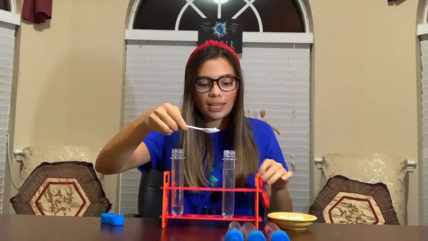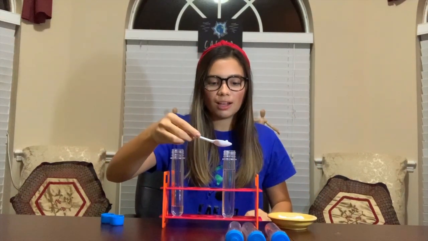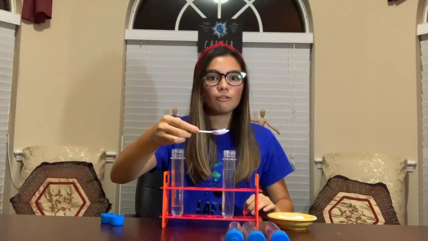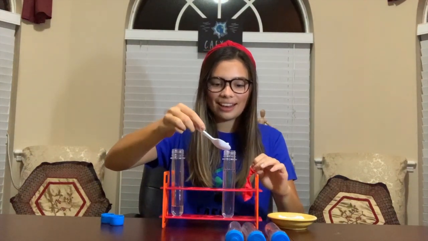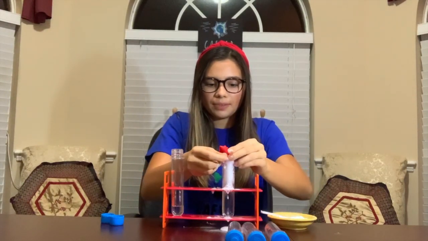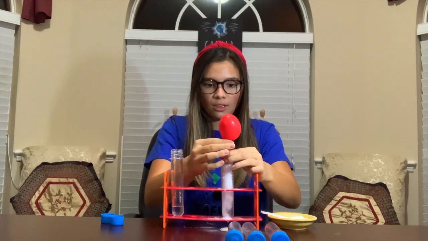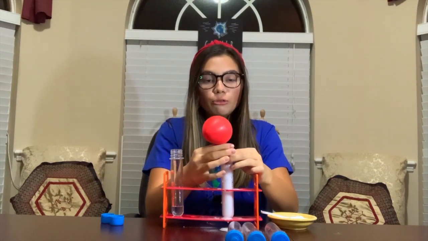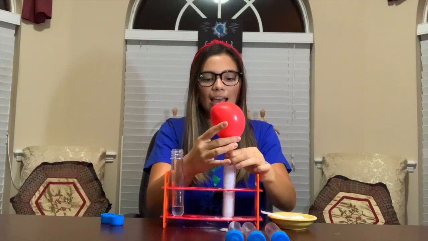You're going to add the baking soda to the vinegar and then place the balloon on top as soon as possible. All right, countdown please. 3, 2, 1. Add this and place the balloon on top. Let's see what happens. The balloon is inflating. This illustrates exactly what a chemical reaction is. What a cool experiment that you guys can try at home.